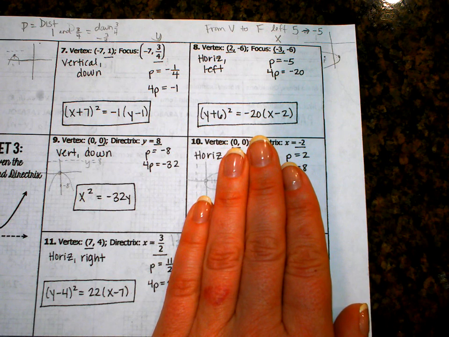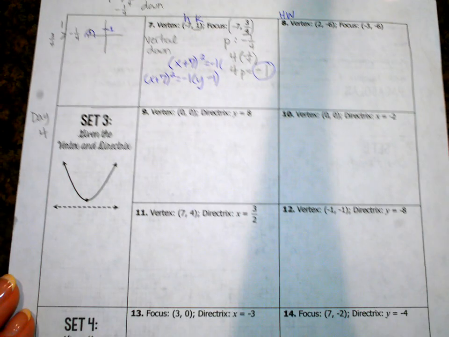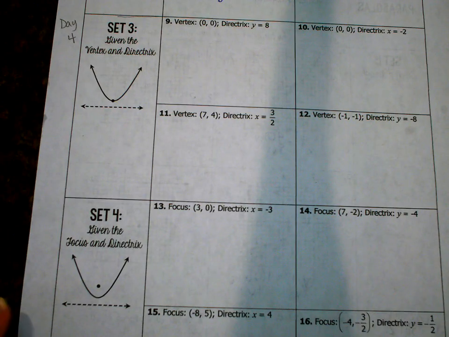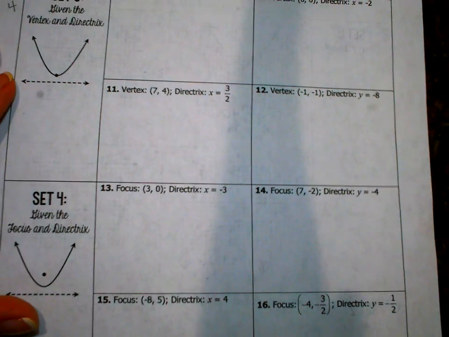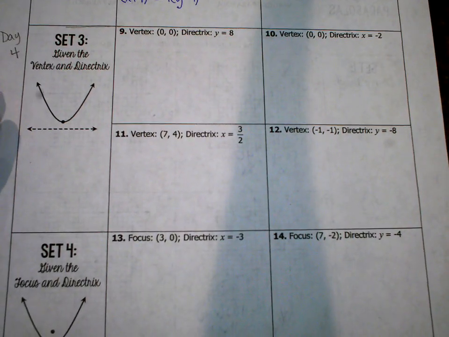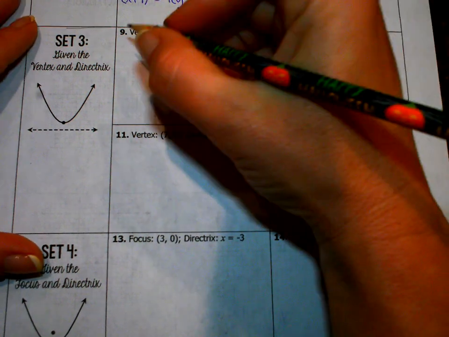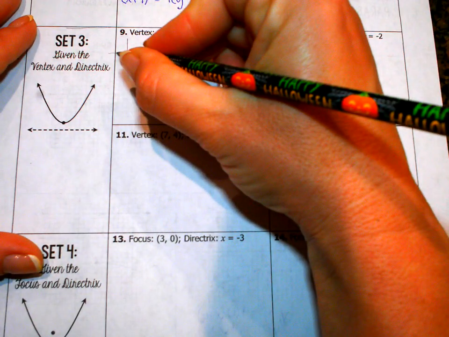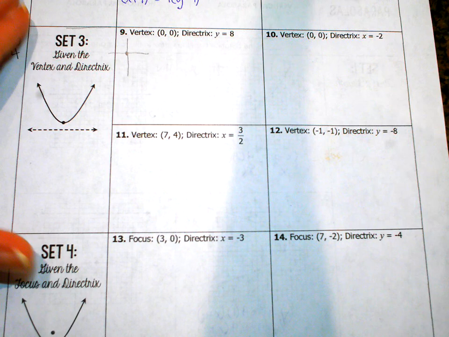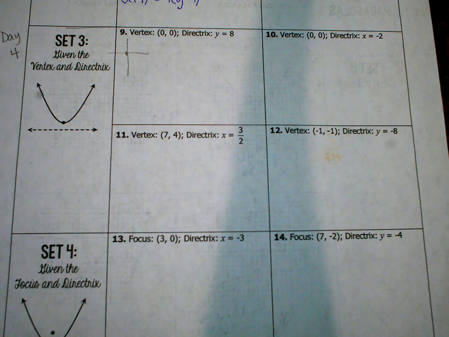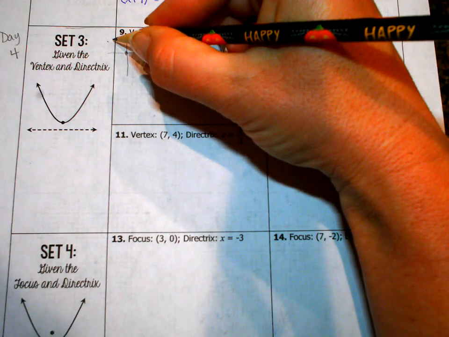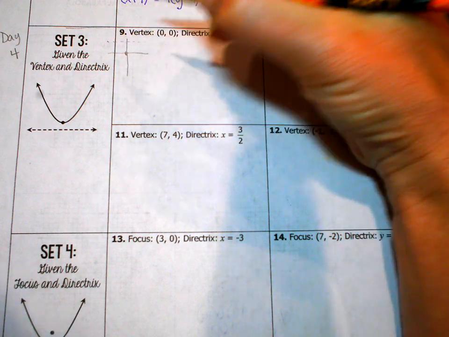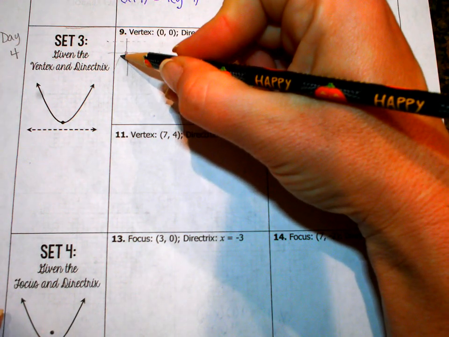All right, here we go. We're going to do 9, 11, 13, and 15. Hammer through those. I always make a sketch. Remember, I did that yesterday. I highly recommend it. So I'm going to make my little sketch again. My vertex is what I'm given, at 0, 0. Now I'm given my directrix, the line y equals 8. Well, y equals positive 8 is way up here, which means my parabola has to go this way.